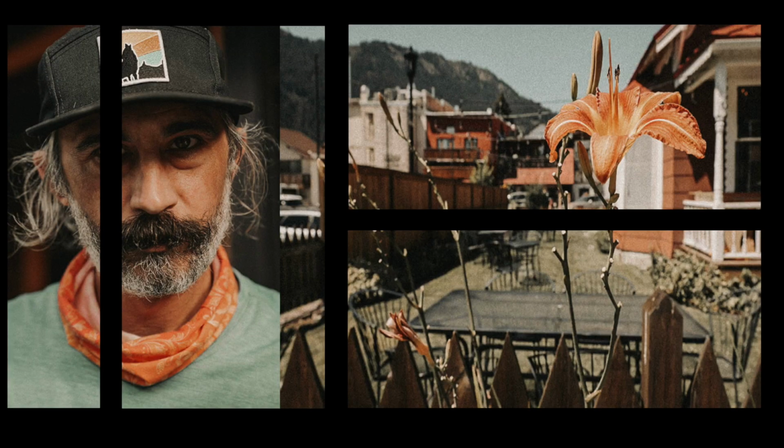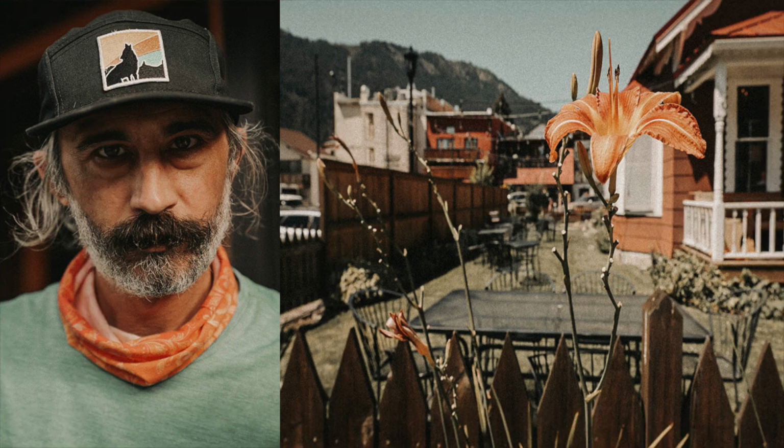For today's Lightroom tutorial, I will show you how to create this filter.